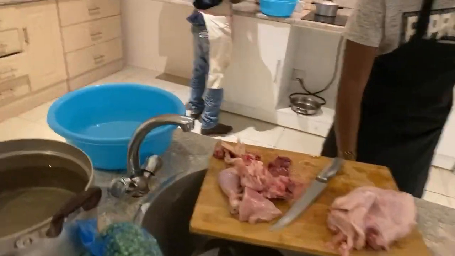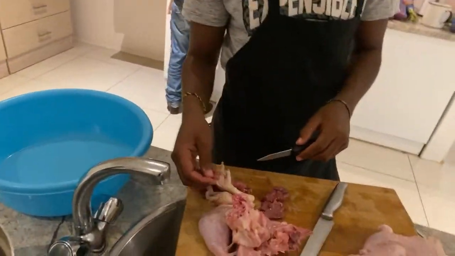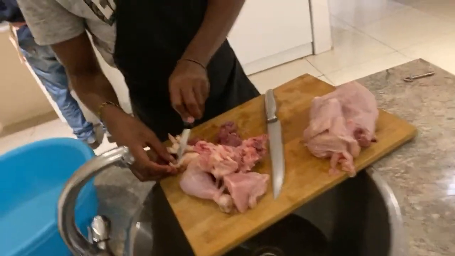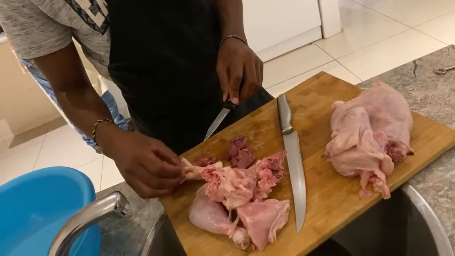How are we gonna cook the chicken? So we're gonna just make like a stew, like a chicken stew.